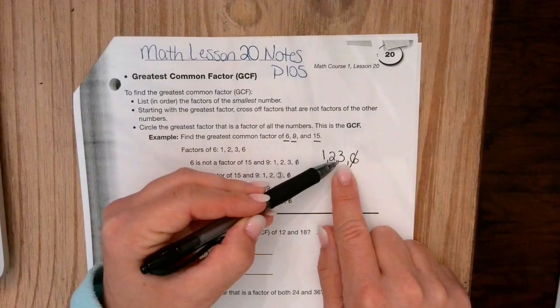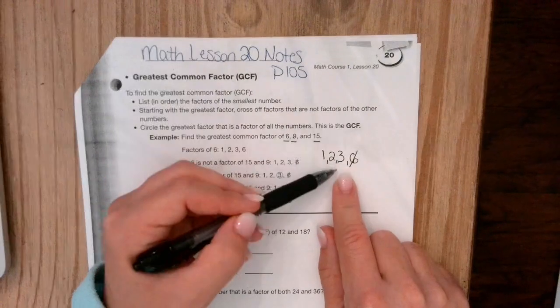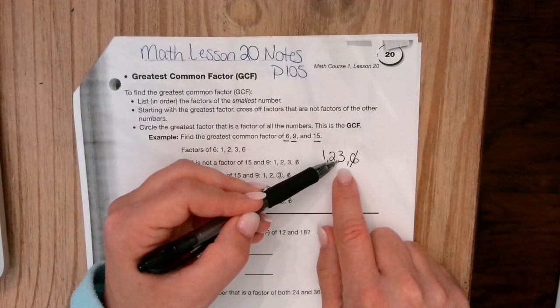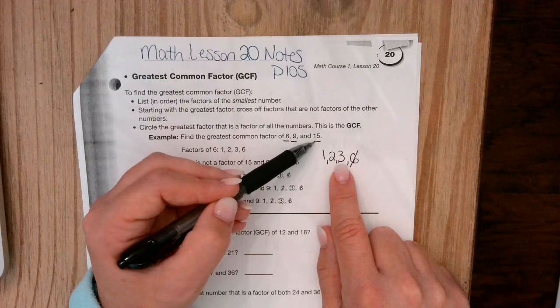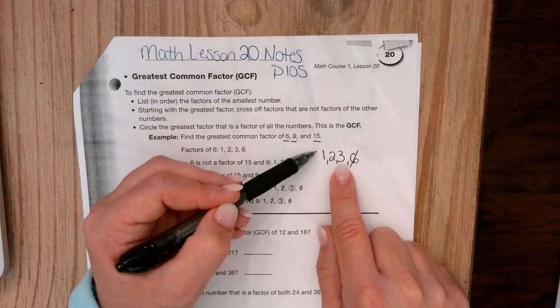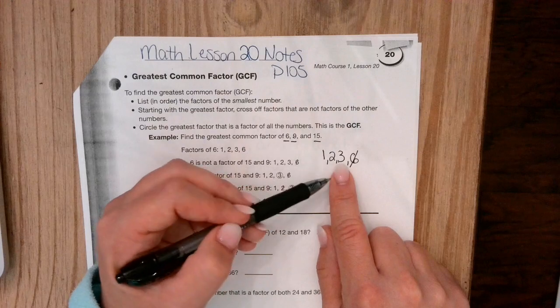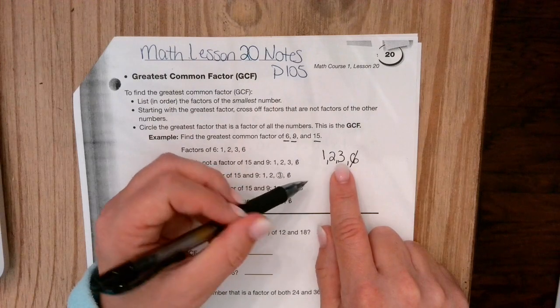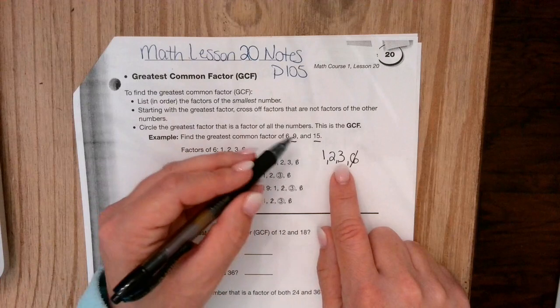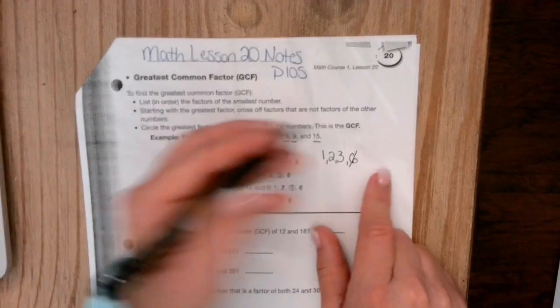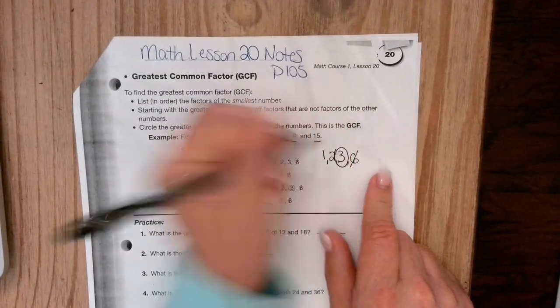Now I'm going to try that same question with 15. Can 3 be multiplied with something to get 15? And again, if you answered yes, then you're correct, because 3 times 5 gives me 15. So my greatest common factor for 6, 9, and 15 is 3.